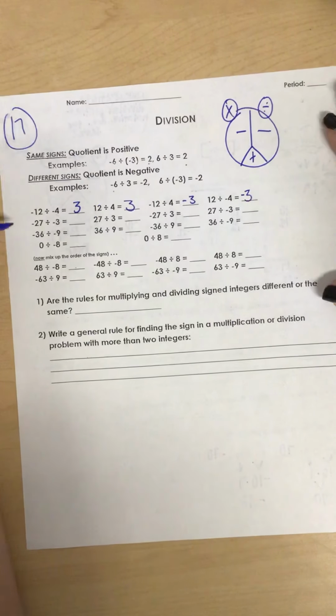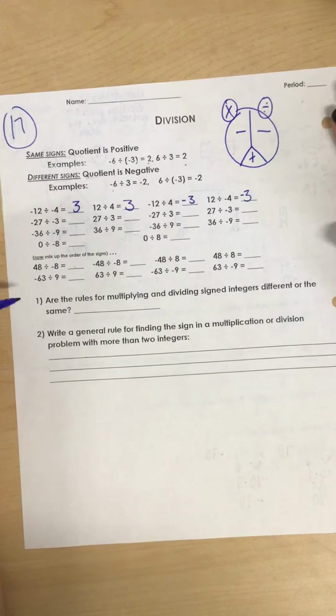Okay, so you are going to finish this paper. Again, this is quicker. A lot of people like multiplying and dividing a lot more, but you are finishing these notes for today, and then you will do your homework.